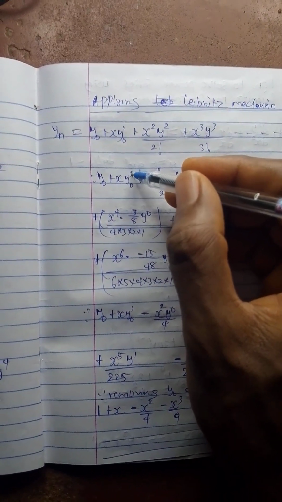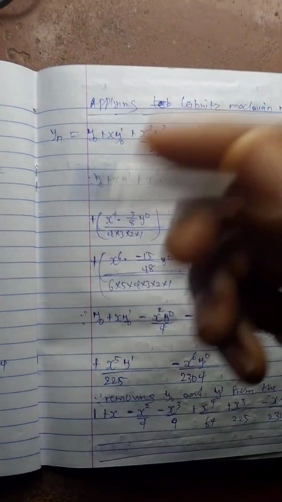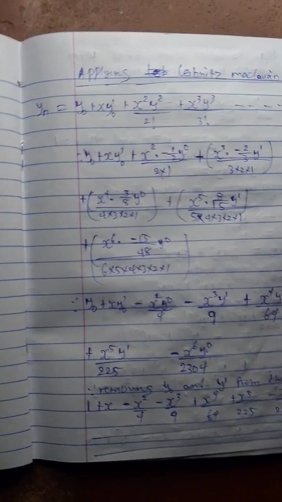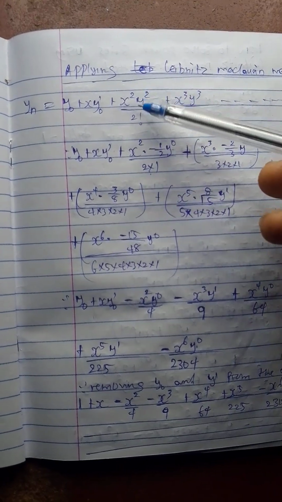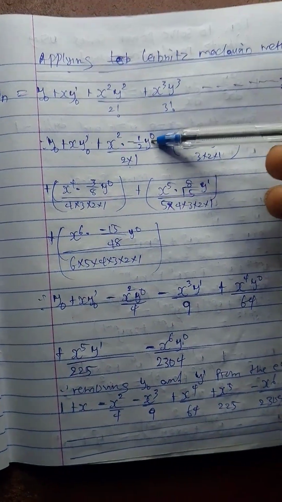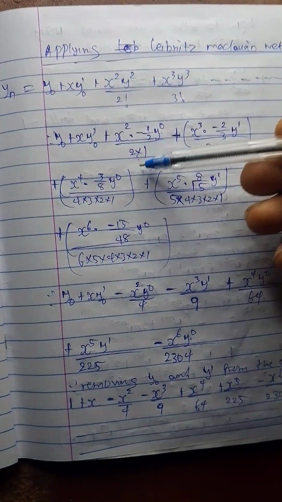Know that this y prime here can be y1. So y prime is the same thing as y1. So they're the same thing. So plus x2. What's my value for y2? My value for y2 was minus half y0, right? So I put minus half y0 here over 2 factorial. 2 factorial is 2 times 1.